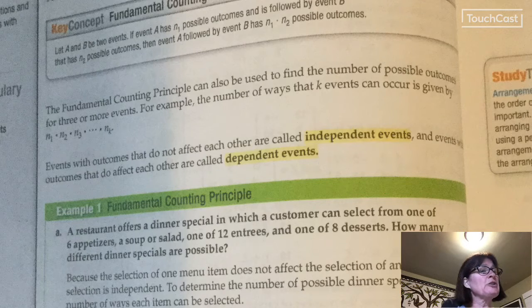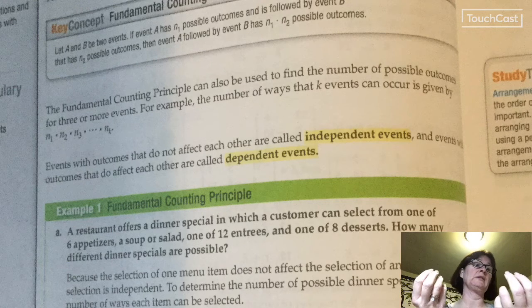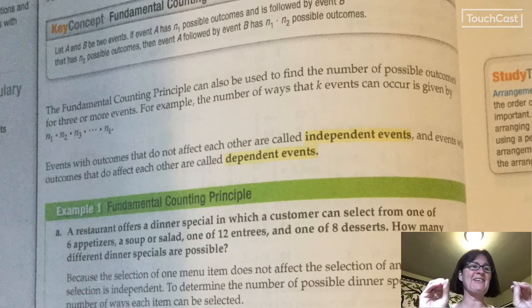We have an introduction here too about independent and dependent events. You can imagine that experiment of flipping a coin and rolling a die. When you flip the coin, there isn't any way for that outcome to influence what happens when you roll the die. So those 2 events we would call independent. When one part of the experiment does not affect the outcome of the other part of the experiment.